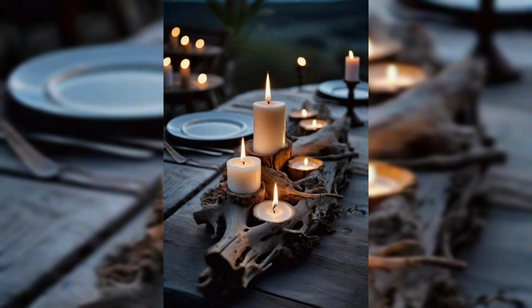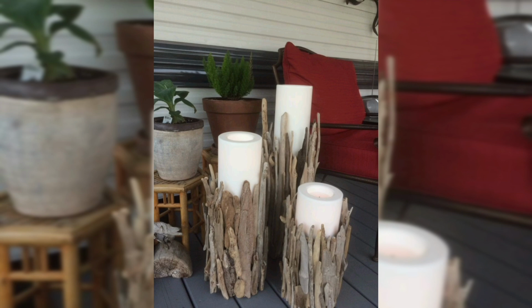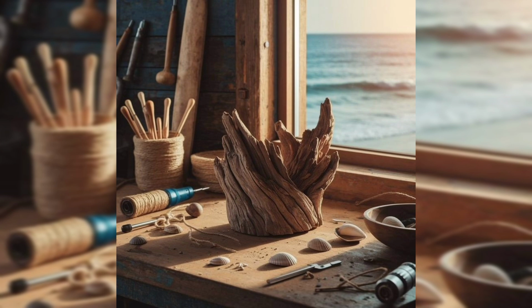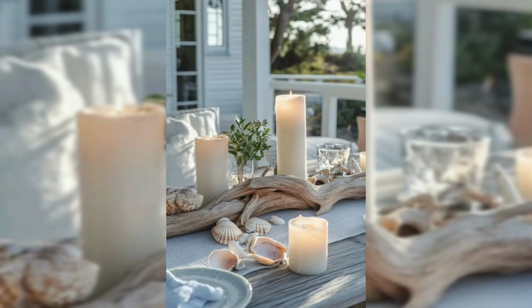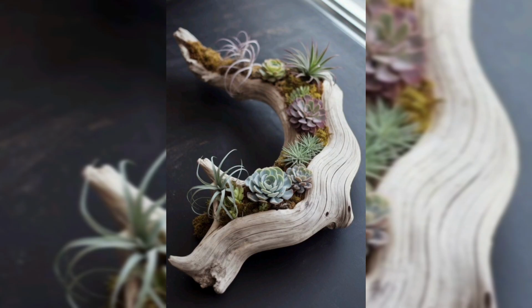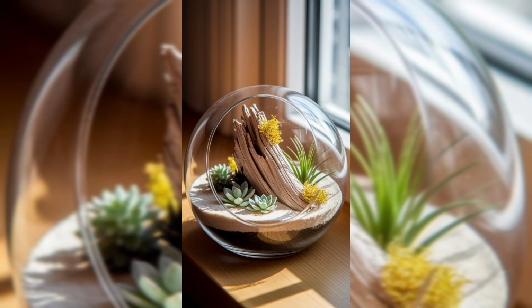Wall art or letters. Create custom letters by framing them with small craftwood pieces. Great for an entryway or a personal gift.